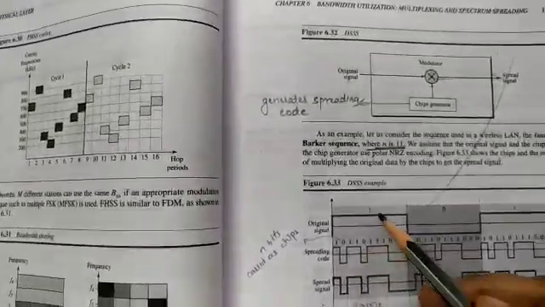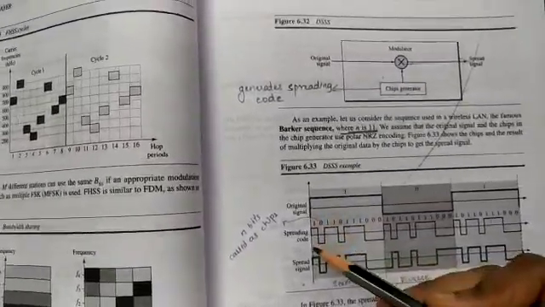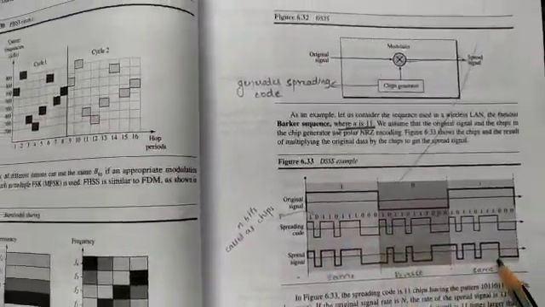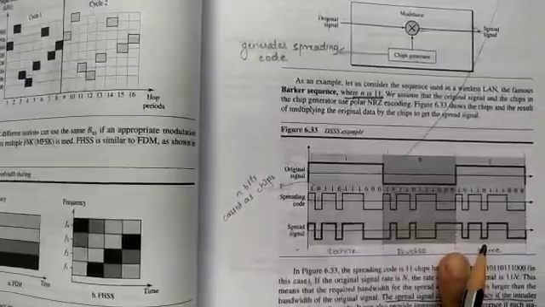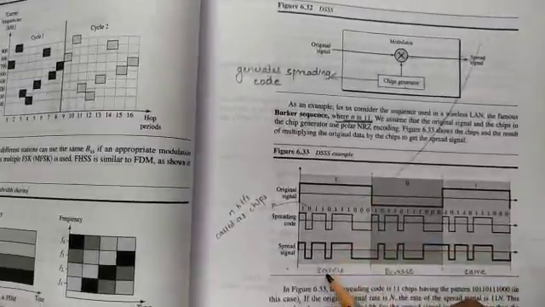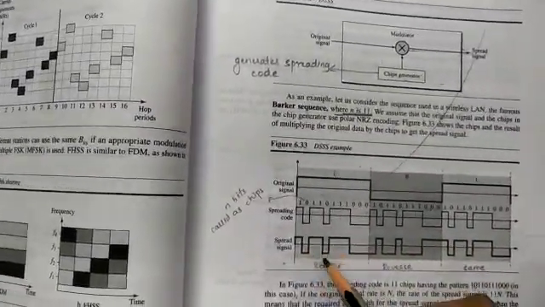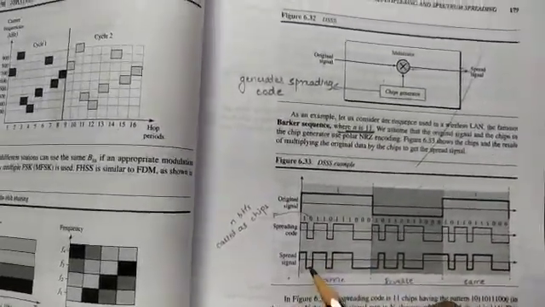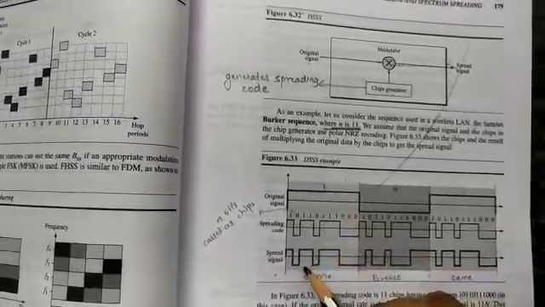When we multiply the original signal with the spreading code, we get the spread signal. Whenever the input bit is 1, the spreading code remains the same in the spread signal.